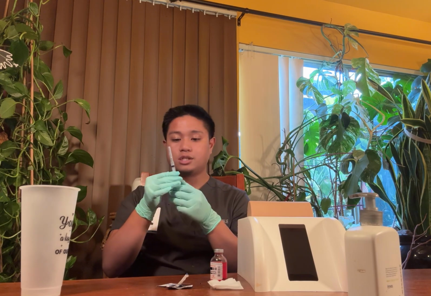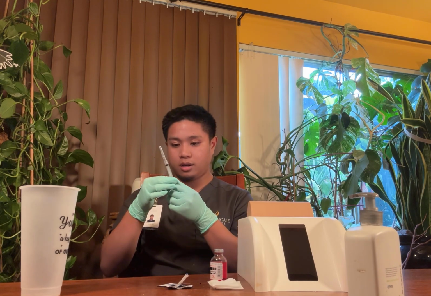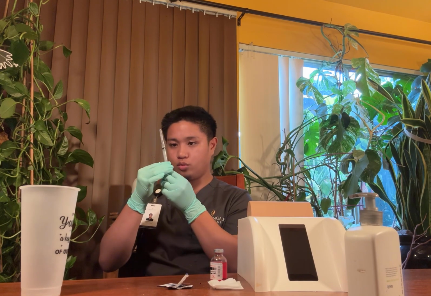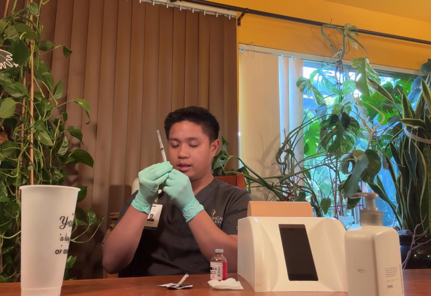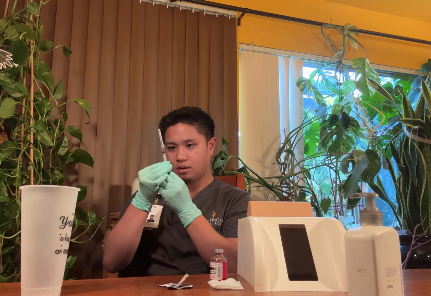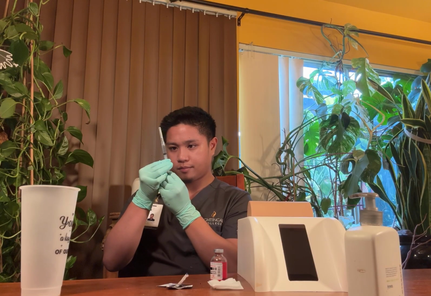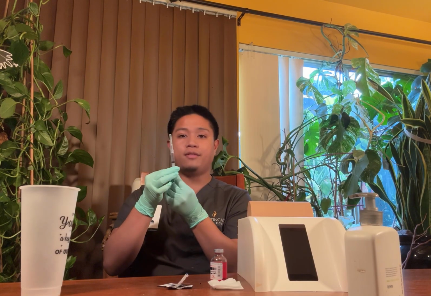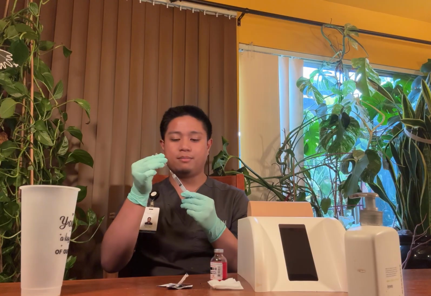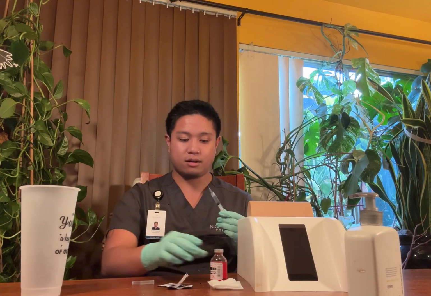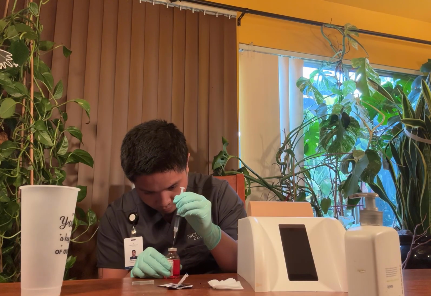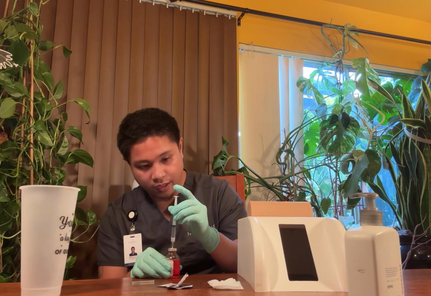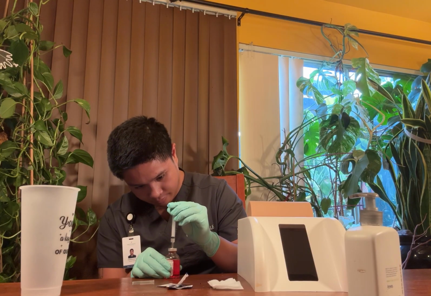Now that it's attached, while the cap is still on, I am going to draw 1.5 milliliters of air. And now that that has been completed, I'm going to remove the cap, place that down, and then inject it into the morphine sulfate. I'm going to inject the air in.